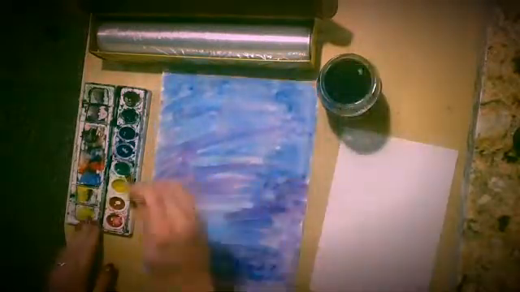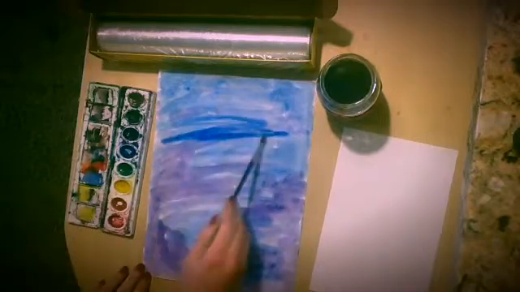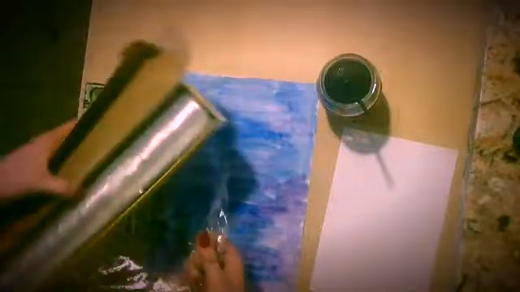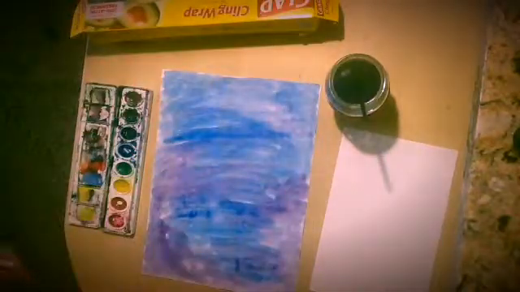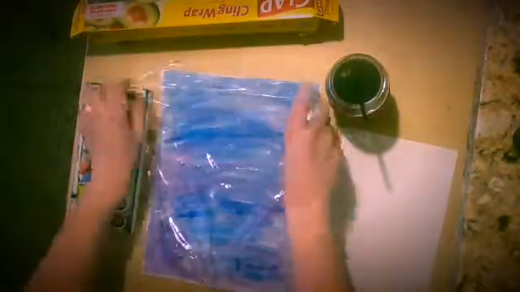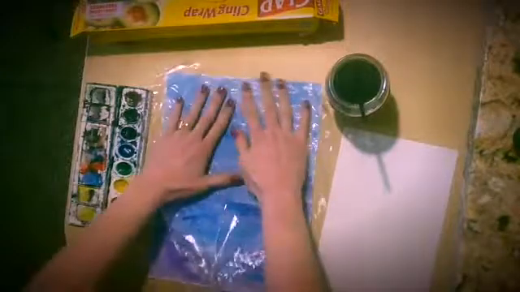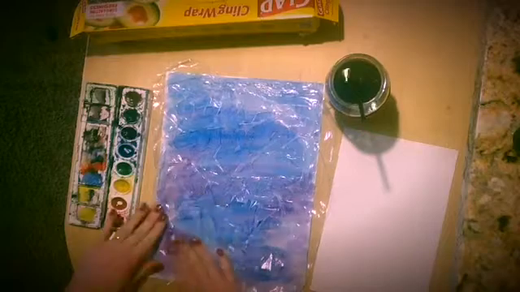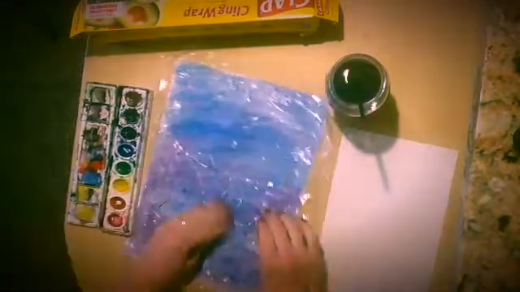And when the whole paper is covered, and I make sure that the paint is still very, very wet, I take a piece of the cling wrap, big enough to cover the whole paper, and then I lay it on top of the wet paint. Cling wrap is kind of hard to deal with. It really wants to stick together, and sometimes it's hard to rip off of the roll, so you might need help with this part, and that's okay. But when you do have your cling wrap, you are going to lay it over top of your wet painting.